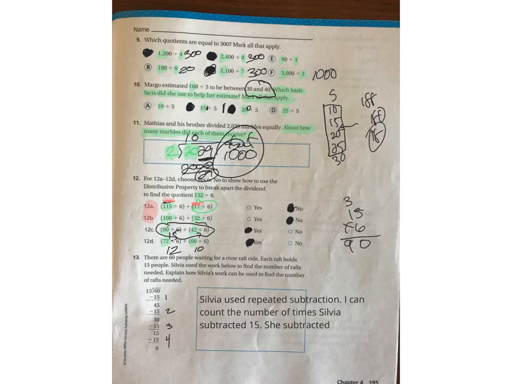She subtracted 15 4 times, which means she needs 4 rafts. Boom, done. No real long division, no math needed. All you need to do is interpret what Sylvia did. So that is an example of repeated subtraction. Awesome. Now I'm going to do a little switcheroo here.